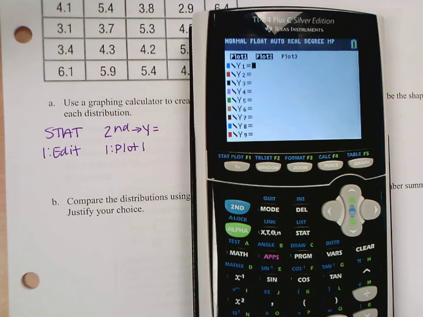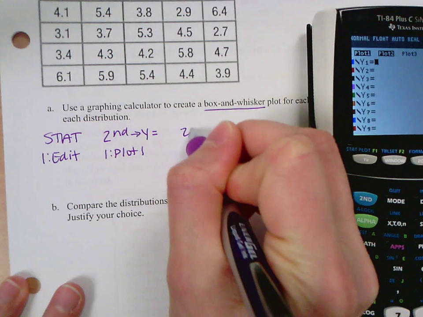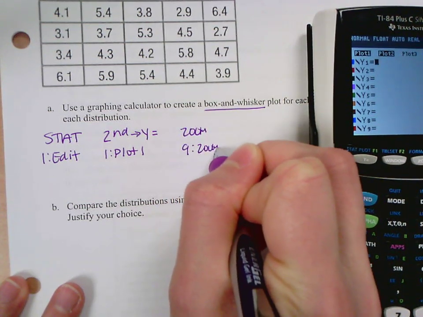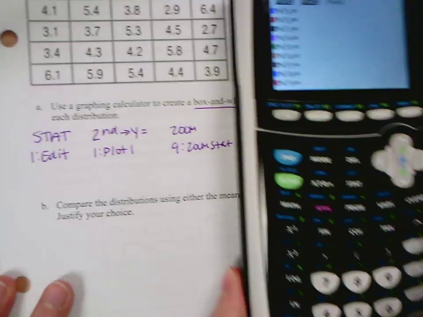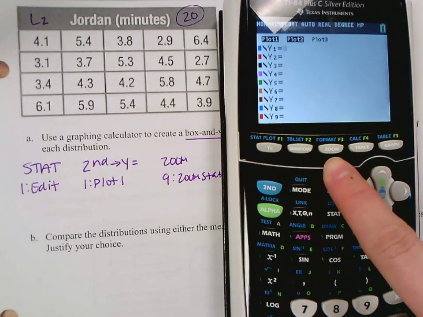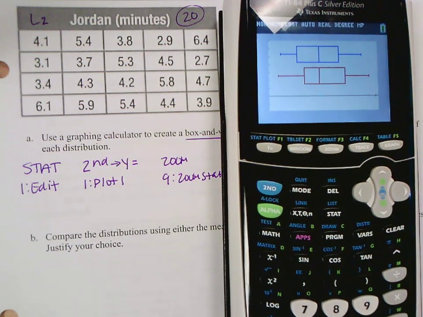And then once you have that, again, to get that nice window, you hit the zoom key on the top and do option 9 for zoom stat. So zoom again, those 5 keys at the very top. Zoom is the third one, the middle one. So hit zoom, and then you can either just hit the number 9 or arrow down to 9. It should say zoom stat. And then you should get a screen that shows 2 box and whisker plots. Except yours won't be different colors.